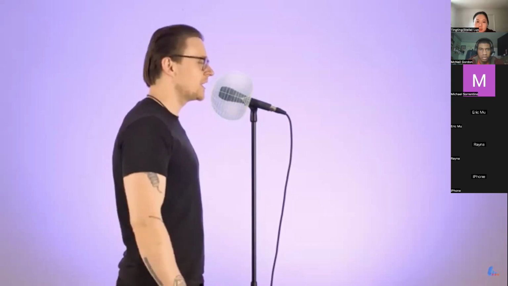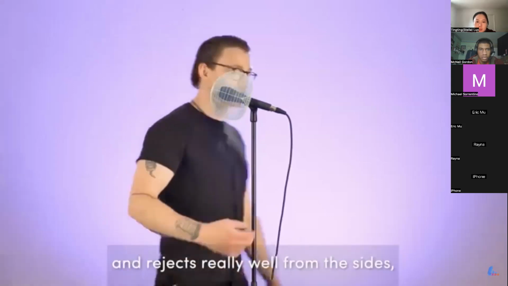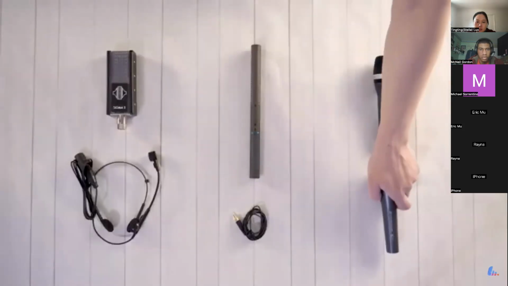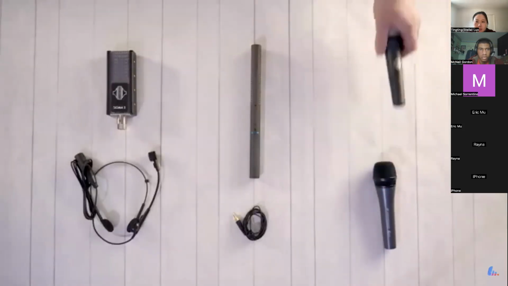Here's a cardioid mic from Sennheiser, the E835. It's a really popular choice for speech and for singing. It picks up really well from the front and rejects really well from the sides and even more so from the back. As the name suggests, supercardioid is a type of cardioid polar pattern.